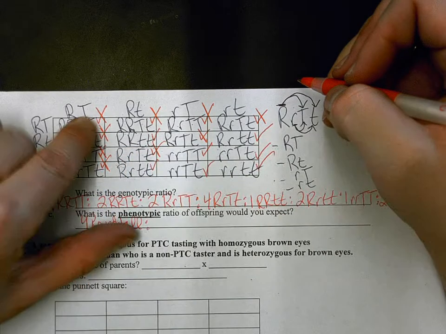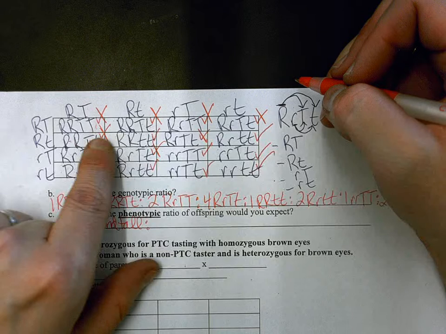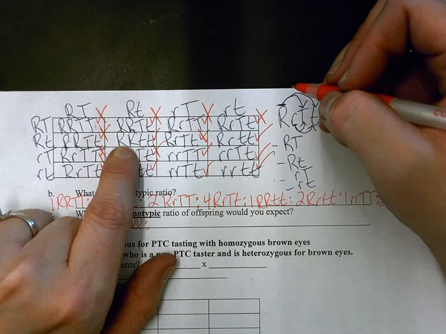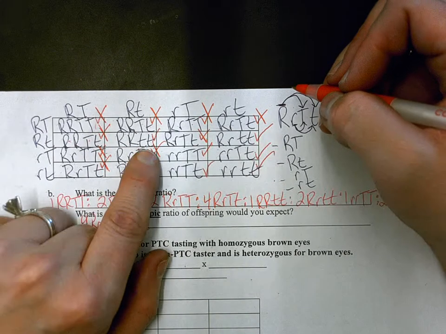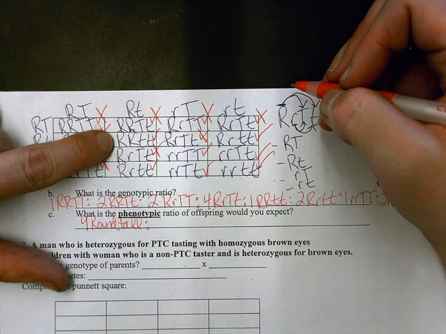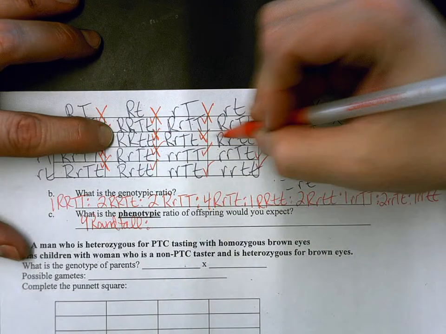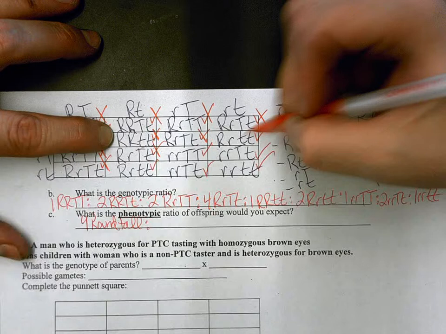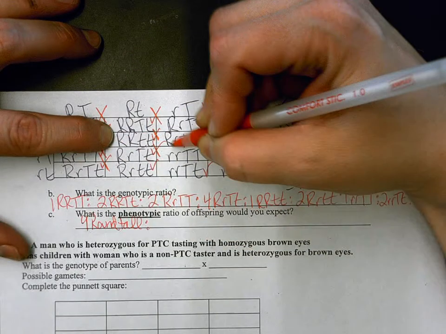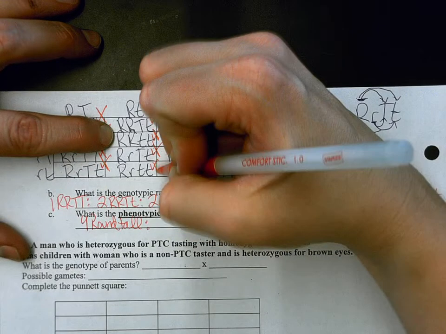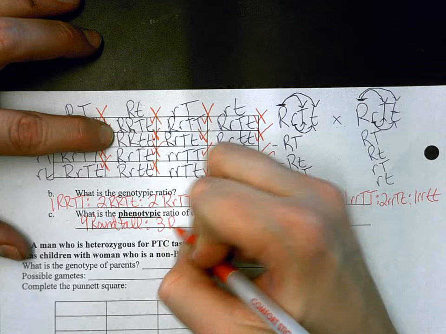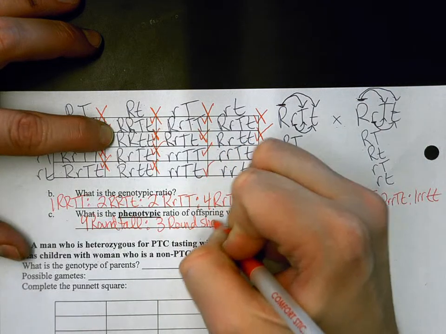Then I go to the next one. All right, where's my first X? This one, which is going to be an offspring that is round and short. So I'm going to count up all the offspring that are round and short: 1, this one, 2, 3. So there are 3 round short born.